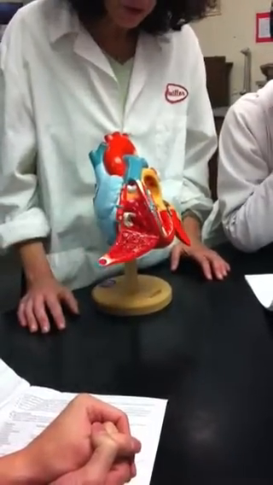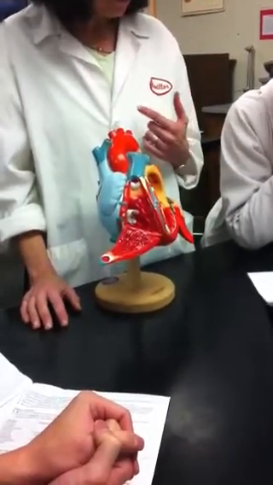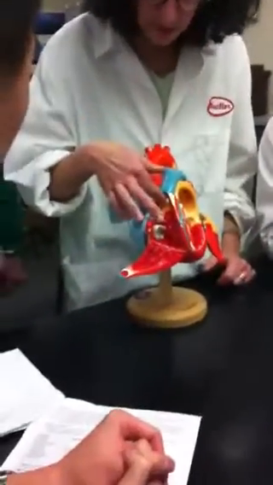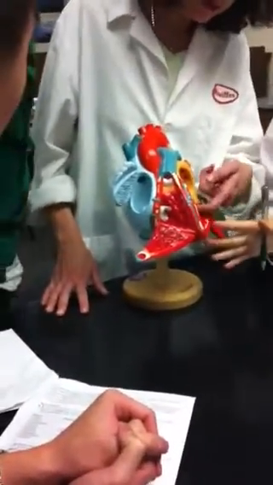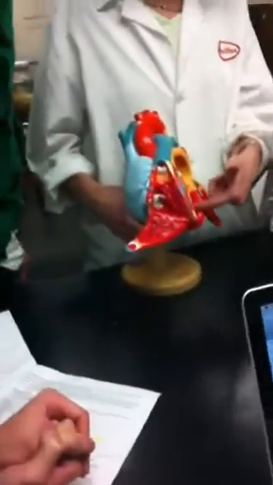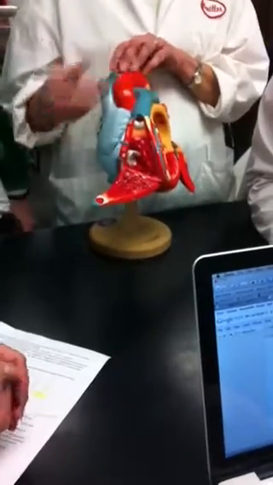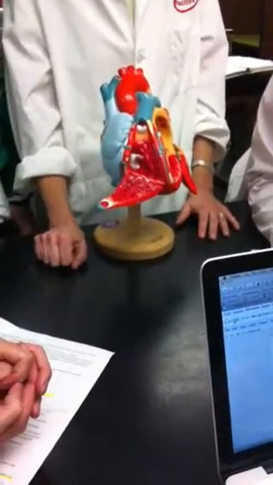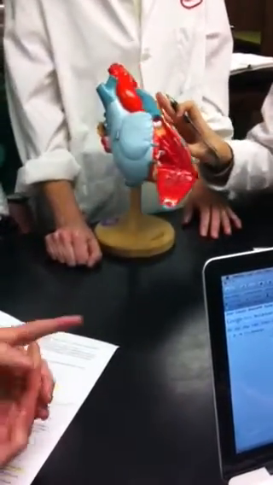Are you okay with the valves? The AV valves, these two between the atrium and the ventricle, and the semilunar valves. There's one here between the left ventricle and the aorta, and this one between the right ventricle and the pulmonary artery. So in total there are four valves, and the valves prevent the blood from going backwards.